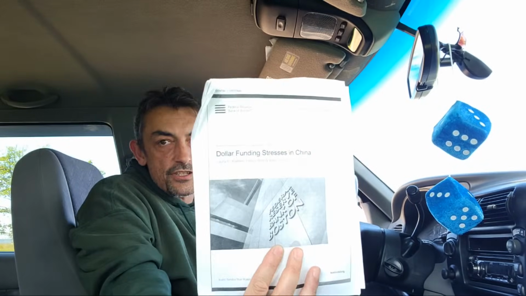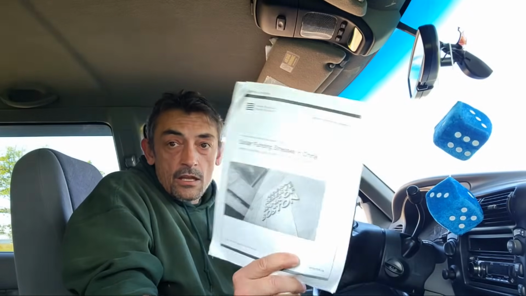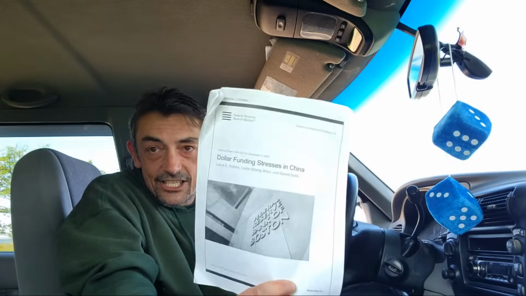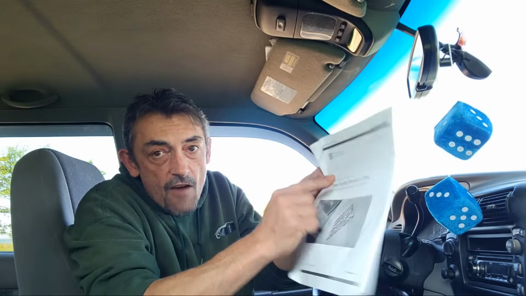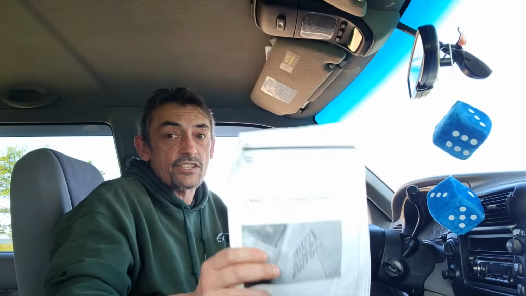Dollar funding stresses in China. This is written by the Federal Reserve, talking about that very topic, about how much demand is needed for the dollar in China. Dollar funding stresses in China. China cannot find the dollars they need. There's stresses taking place within China. And it's not just China. I mean, this is just one example. This is happening all over the world right now.